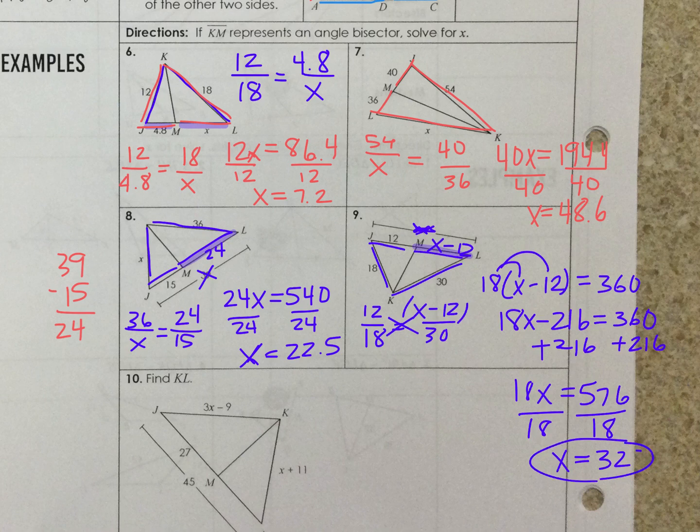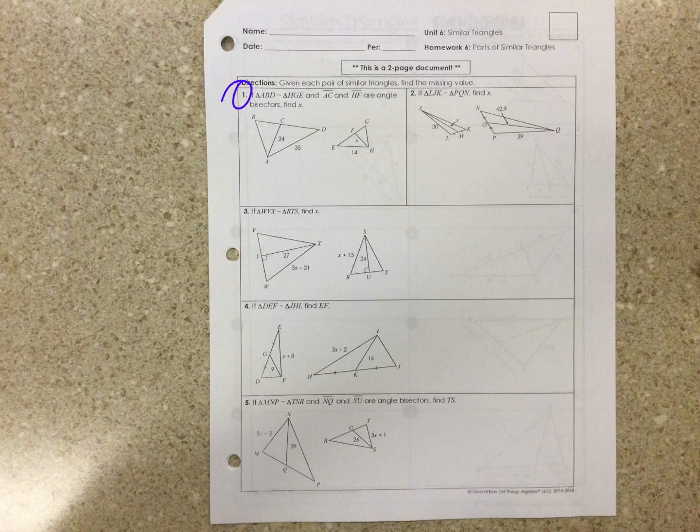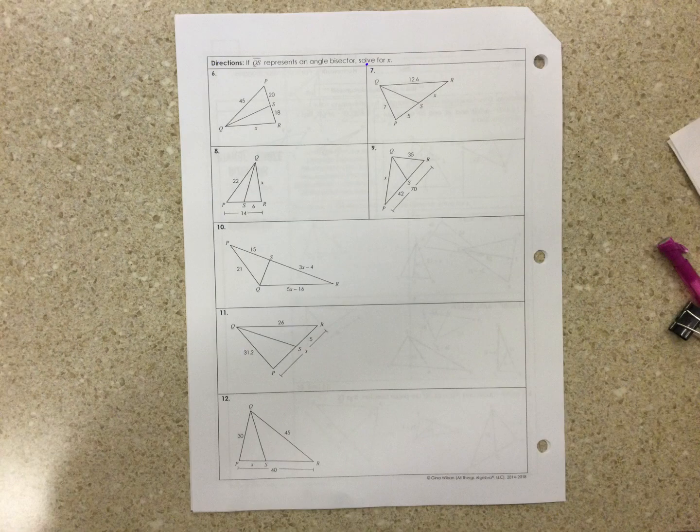Whew. All right. For practice, I want you to flip to the next page. I need you to do number 1, number 2. Then I need you to flip over to the next page and do number 7, number 8, and number 12.